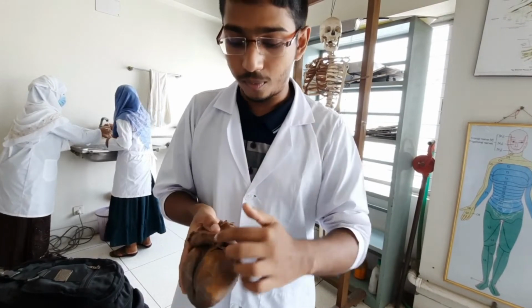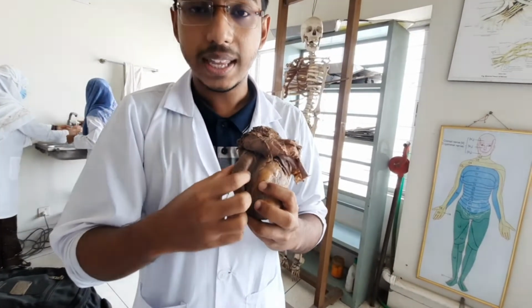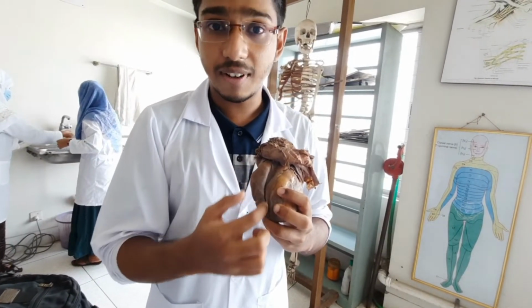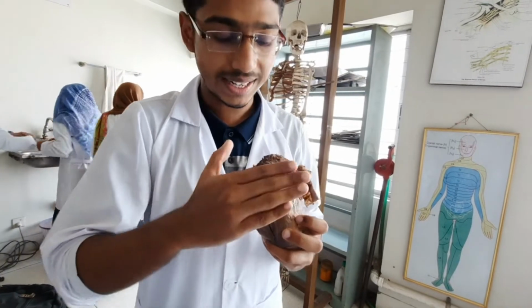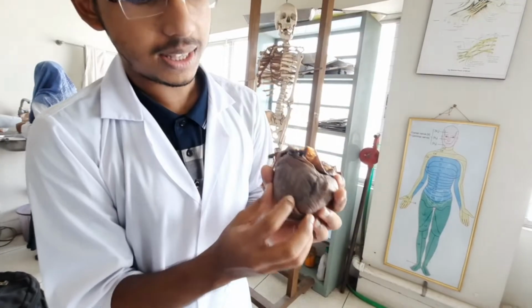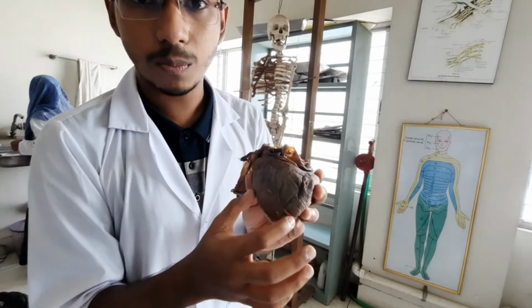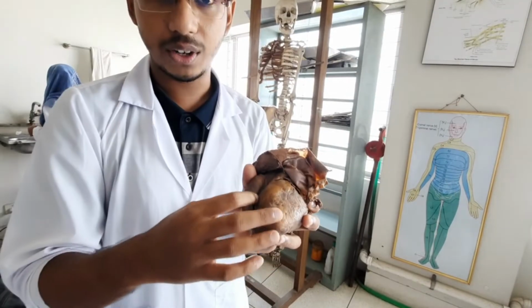atrio-ventricular groove. So basically this groove, this depression like area, is the anterior interventricular groove. The interventricular groove has got two parts. One is the anterior interventricular groove, the other one is the posterior interventricular groove. This is the posterior interventricular groove. I hope it's visible on camera. This is the posterior interventricular groove, and this is the anterior interventricular groove.